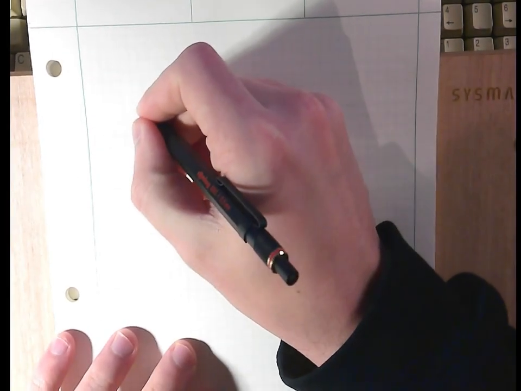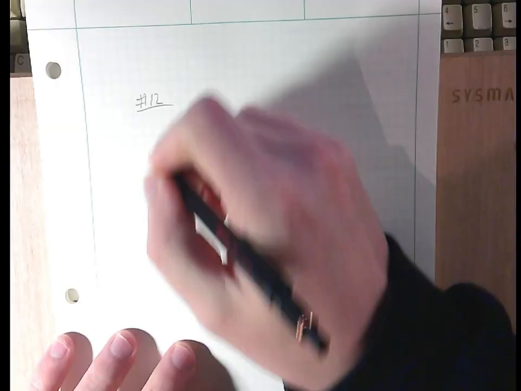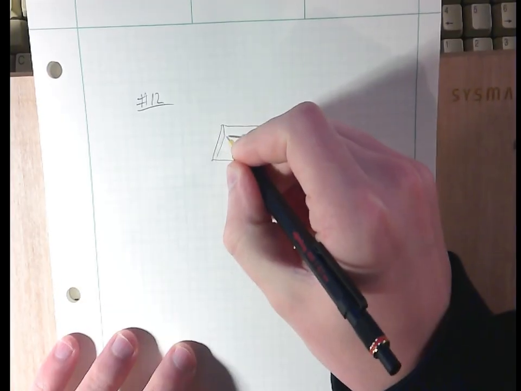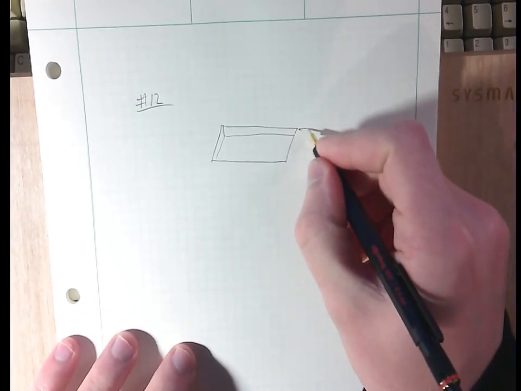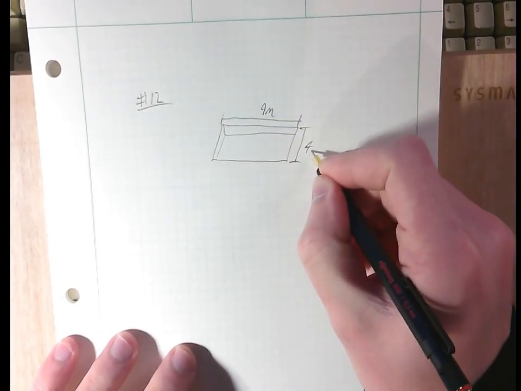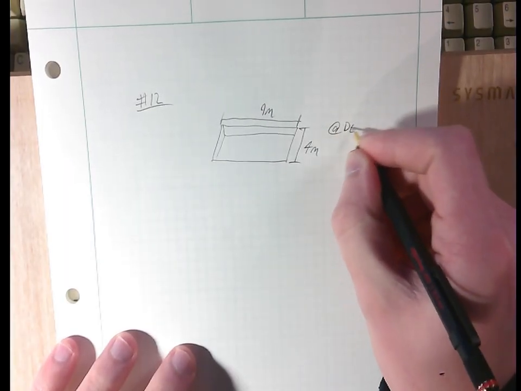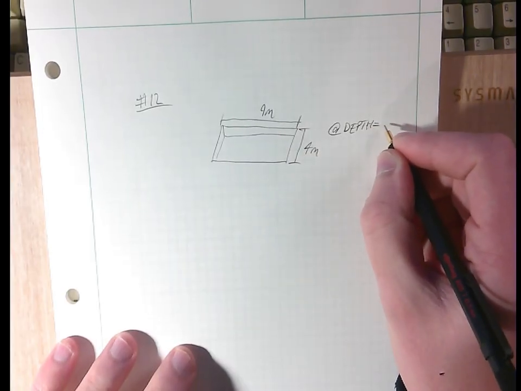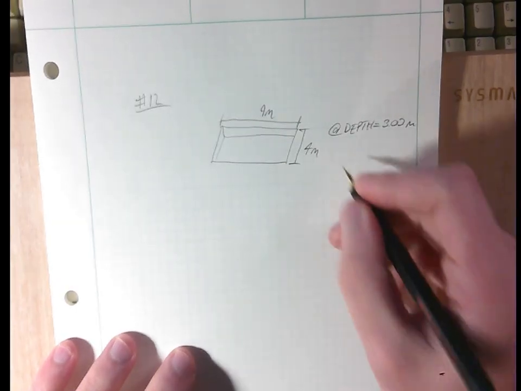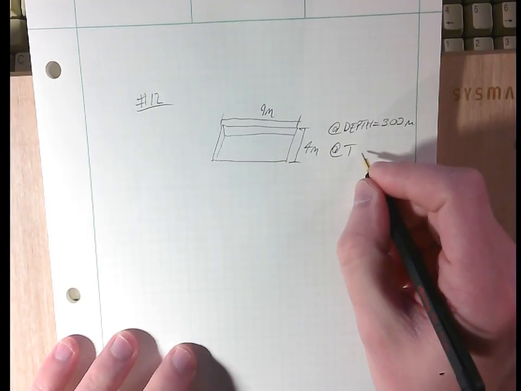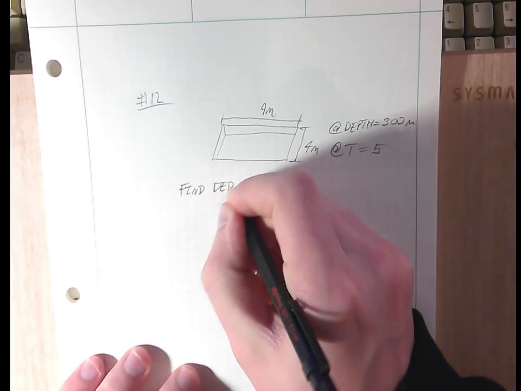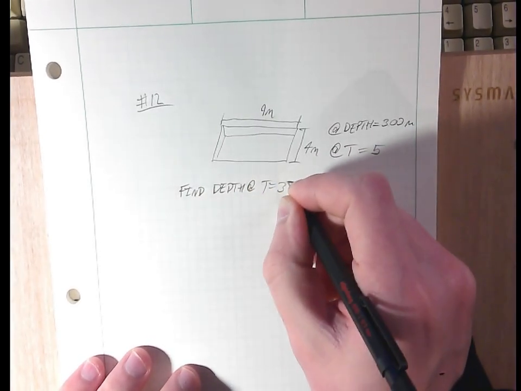This is going to be chapter 1, problem number 12. And we're given a swimming pool like this. This dimension is 9 meters by 4 meters, at a depth equal to 3.03 meters. And that's at T equals 5 C. And we're asked to find the depth at T equals 35 C.